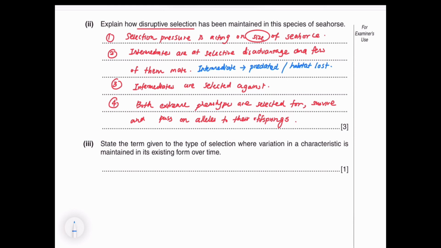And the last one will be, how would you describe the selection where you maintain the same characteristics? That means, who are you favoring? This is where you need to get the clue from the question, where a particular characteristic has been favored over time. This is known as stabilizing selection. And if you come across stabilizing selection, how would the graph look like?